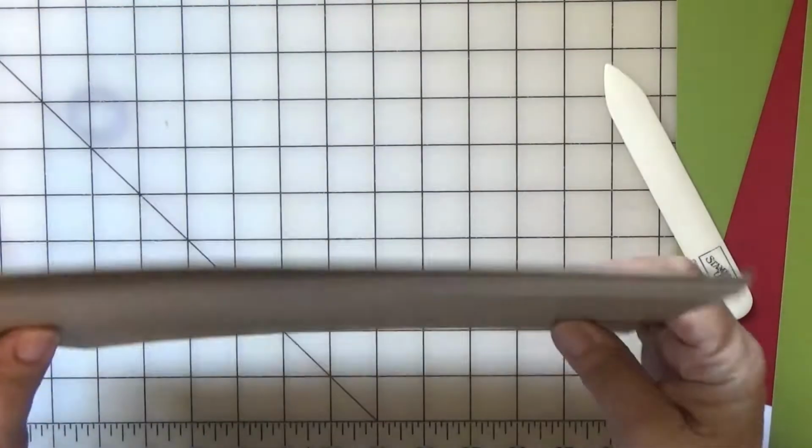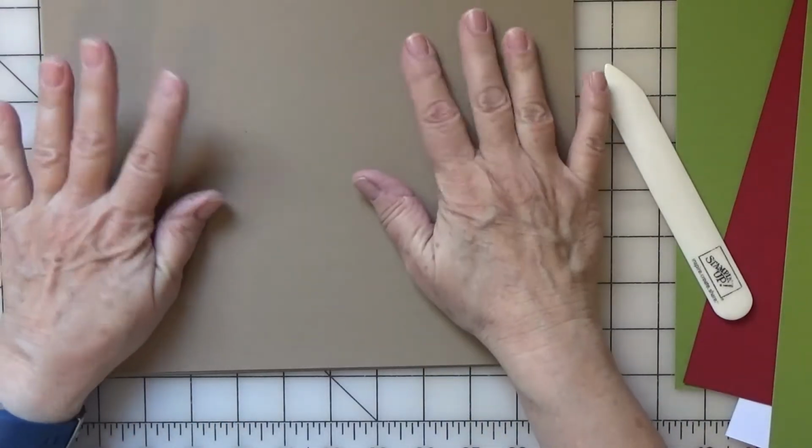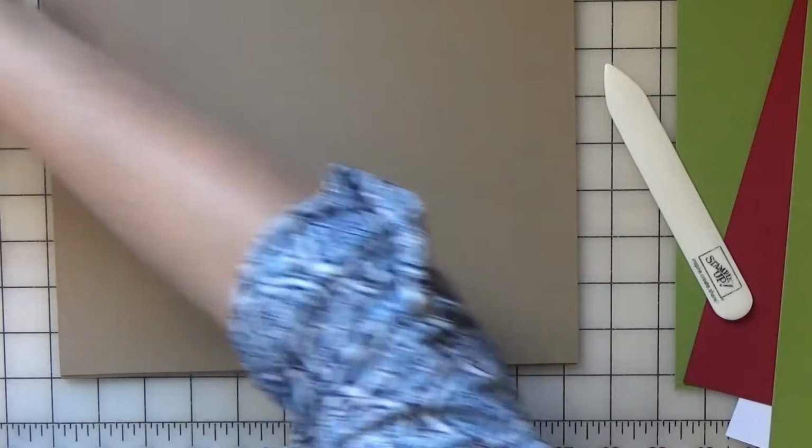Next, what you're concerned about is having designs to put on the card. So first I'm going to show you what I'm doing with the, hopefully this is going to work.